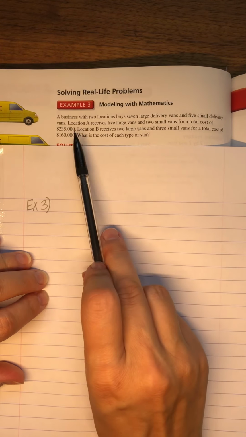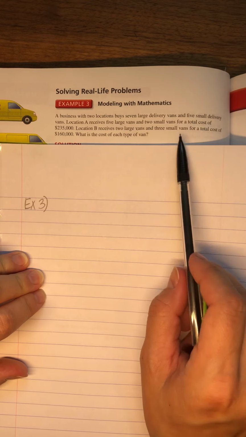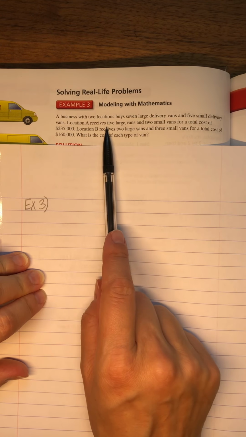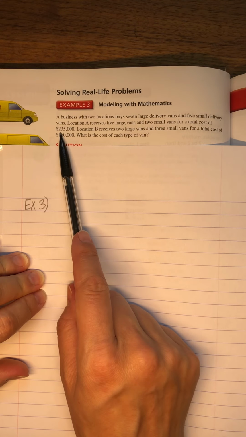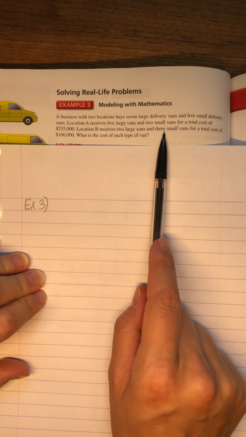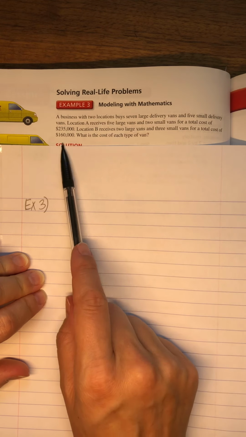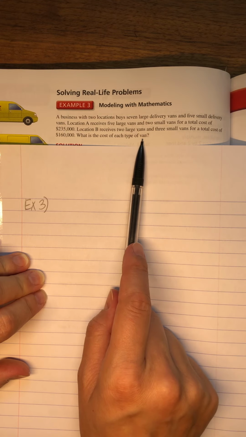It says a business with 2 locations buys 7 large vans and 5 small delivery vans. Location A receives 5 large vans and 2 small vans for a total cost of $235,000. Location B receives 2 large vans and 3 small vans for a total cost of $160,000. What is the cost of each type of van?